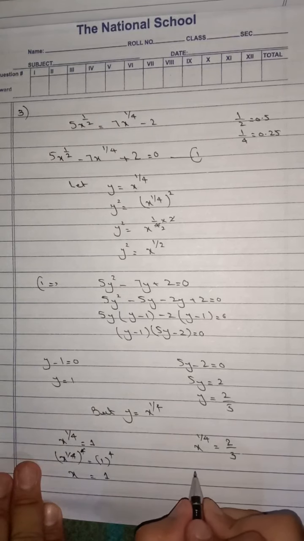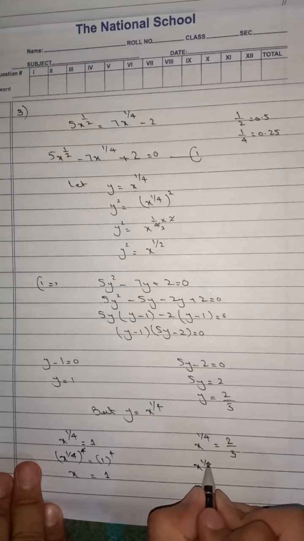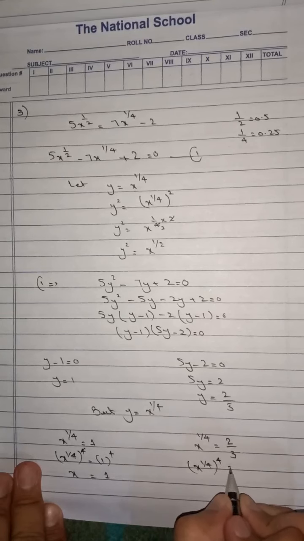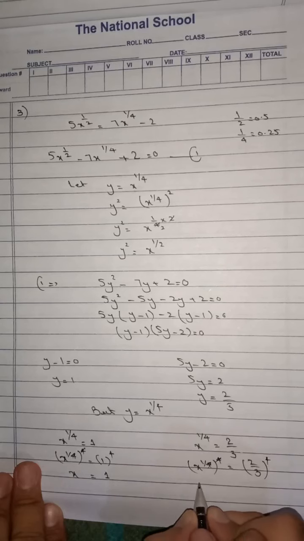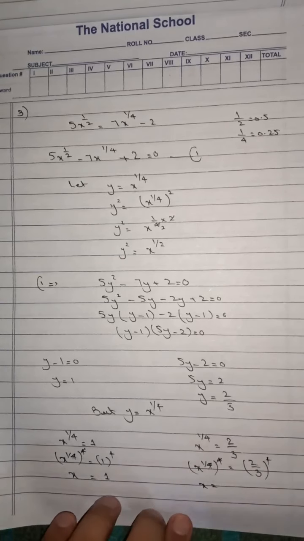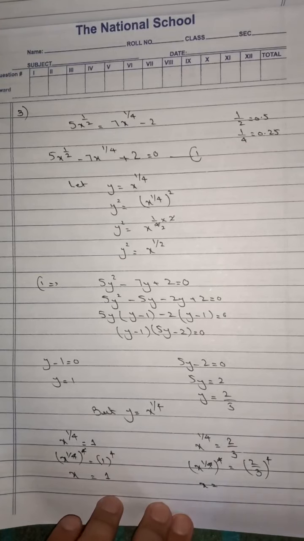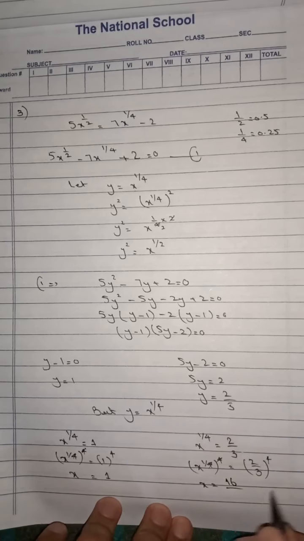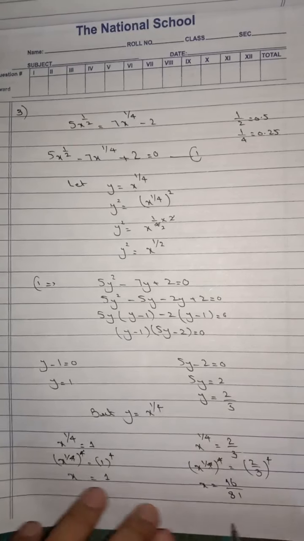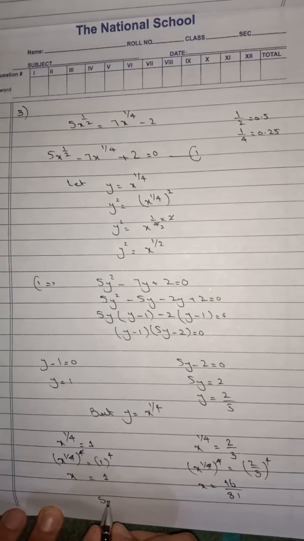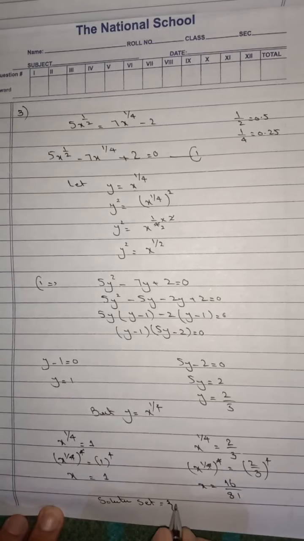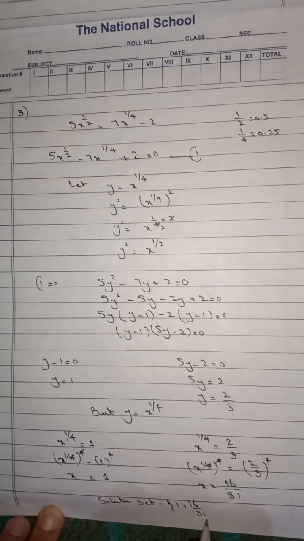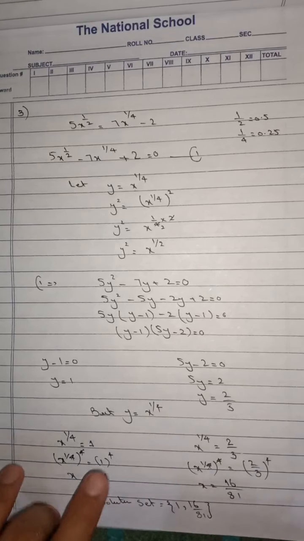And for the second answer, if we take power 4 on both sides, (2/3) power 4, the 4 cancels with 4, power multiply, laws of exponent. 2 power 4 means 2 1s are 2, 2 2s are 4, 4 2s are 8, 2 8s are 16, and 3 1s are 3, 3 3s are 9, 9 3s are 27, 27 3s are 81. So the solutions are 1, 16/81.